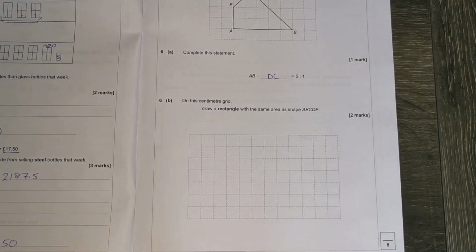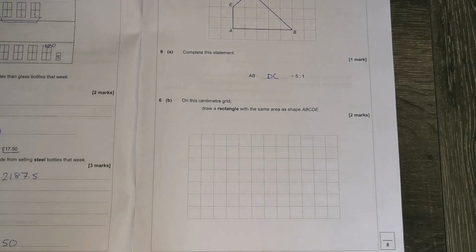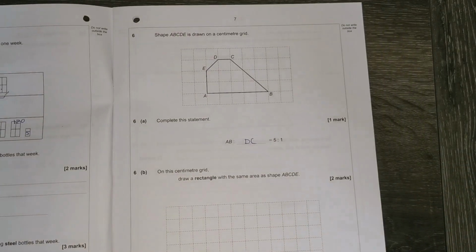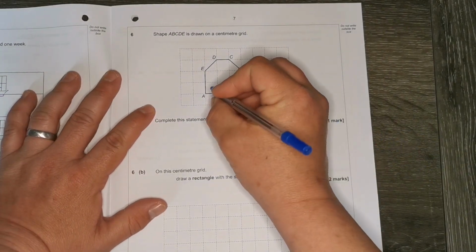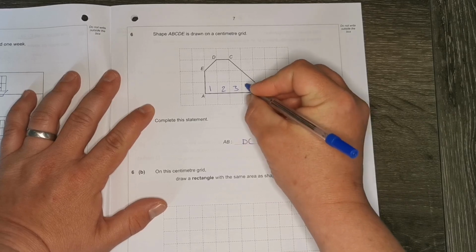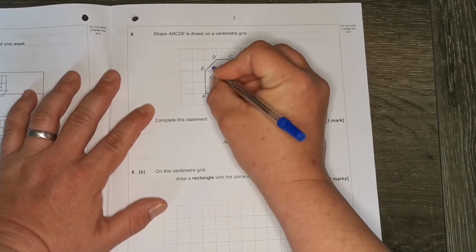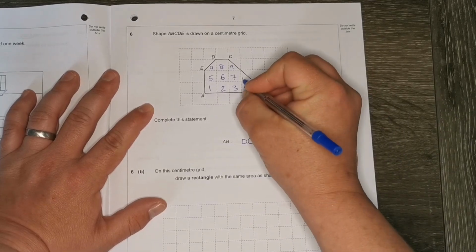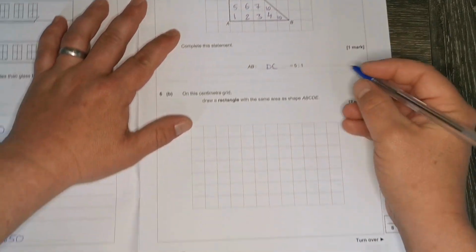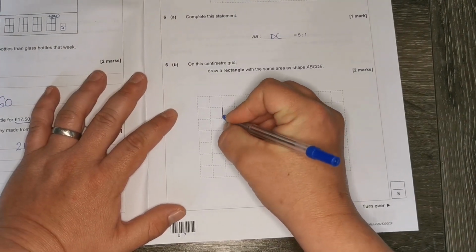On this centimetre grid, draw a rectangle with the same area as the shape. So area of the shape, we could just do it by looking at squares. So 1, 2, 3, 4, 5, 6, 7, 8. Those 2 together would make 9. Those 2 together would make 10. So let's have a 5 by 2 rectangle.